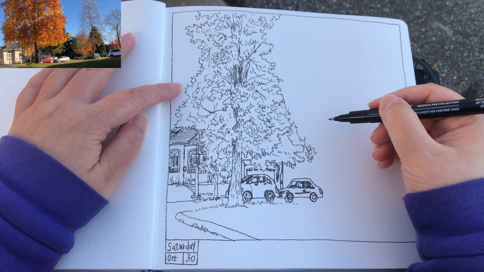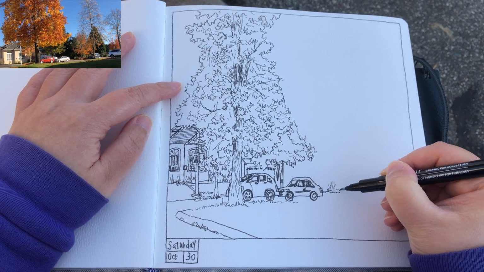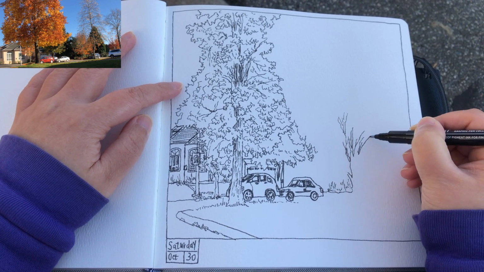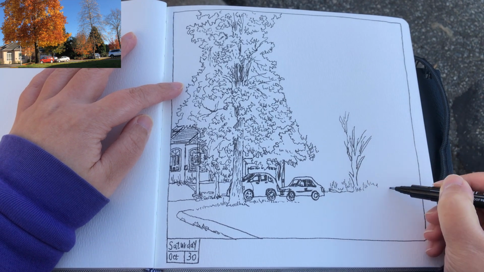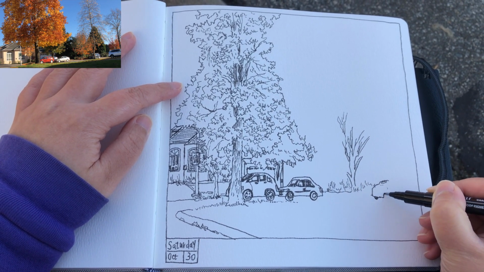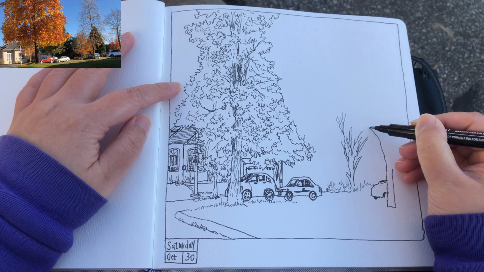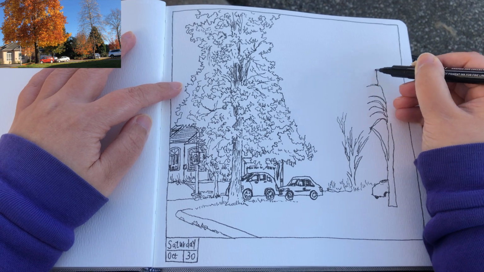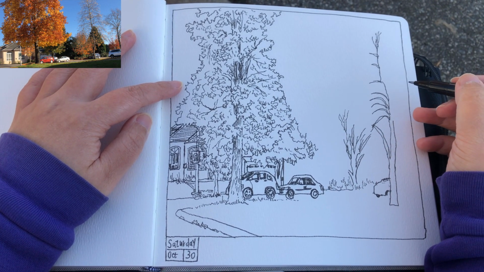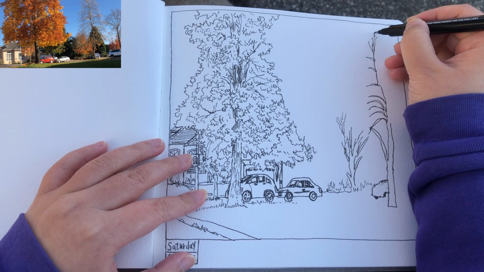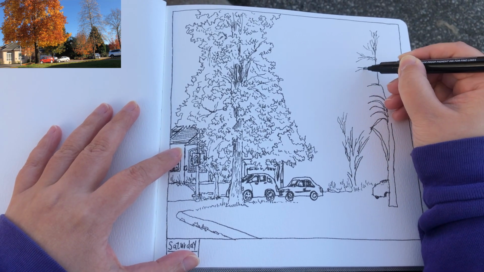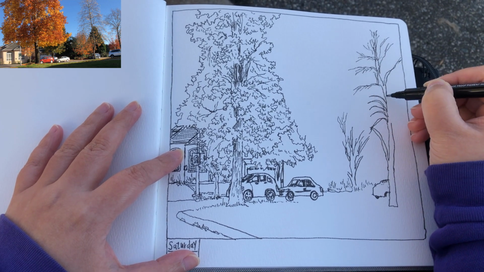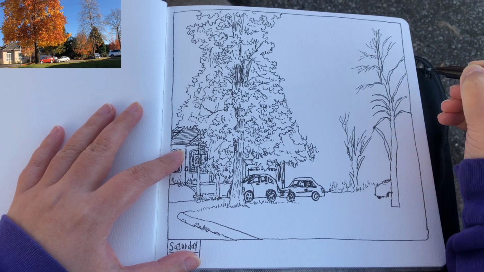Okay, and now I'm comparing my drawing, and I decided to connect the bushes behind the rear of that car, and then this little tree here. And then connecting this other car, but it's mostly being covered by this tree in the foreground. So I started with the tree trunk, the branches and twigs, a very interesting form.